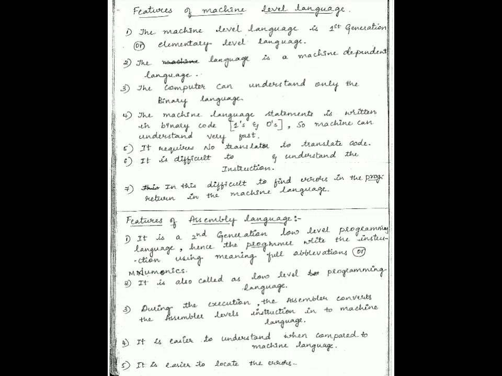What is machine level language? The language that is understood by the machine, that is system or computer, what we can say. So that system or machine understands a language that is not English or Tamil or any language. It can understand only binary values, that is ones and zeros. Means a language which is understood only with ones and zeros, that language we are considering as machine level language.